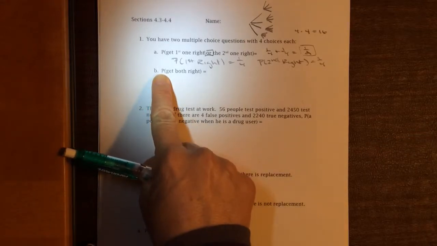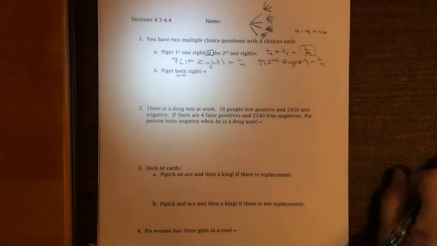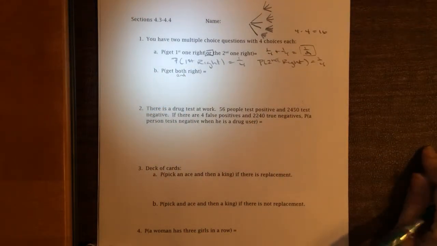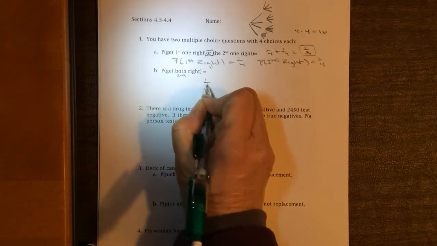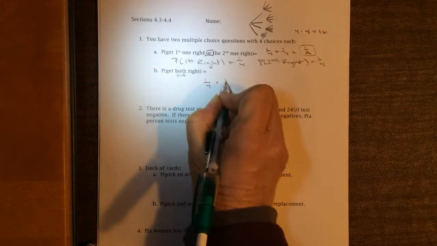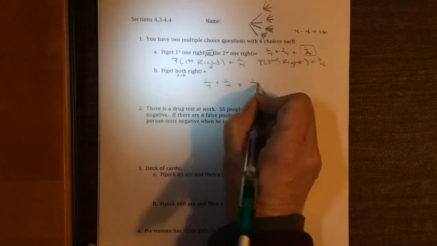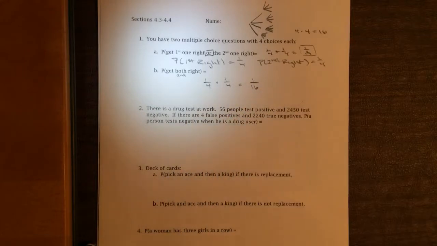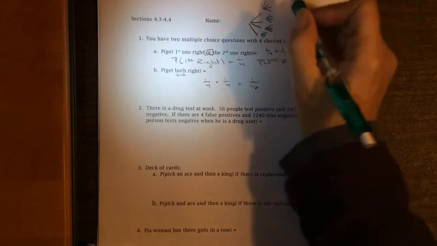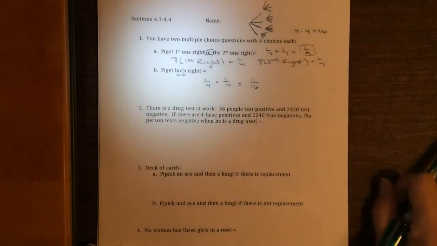To get both of them right, well, this is an and. And these are independent events. I have a 1 in 4 chance of getting the first one right, and a 1 in 4 chance of getting the second one right. So I only have a 1 in 16 chance of getting them both right, because only one of these branches ends in both of them being right. So 1 out of all the 16.